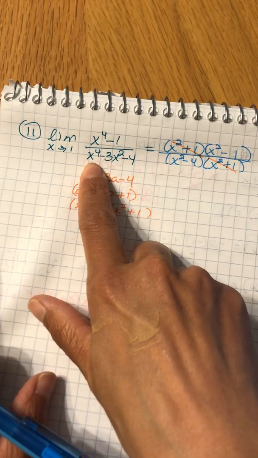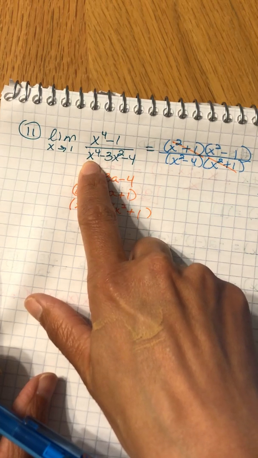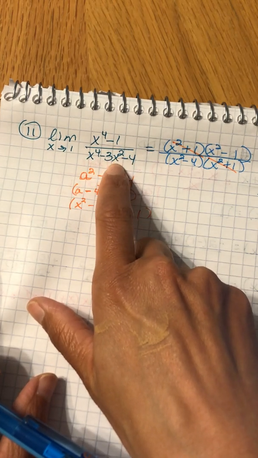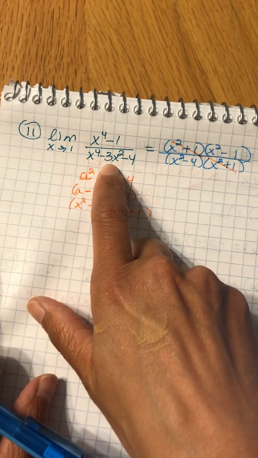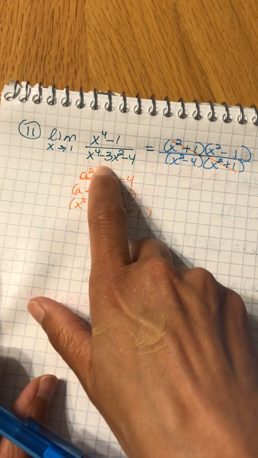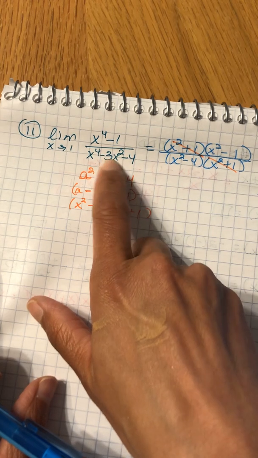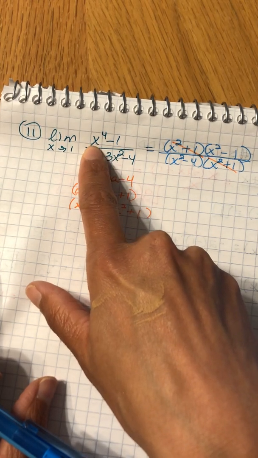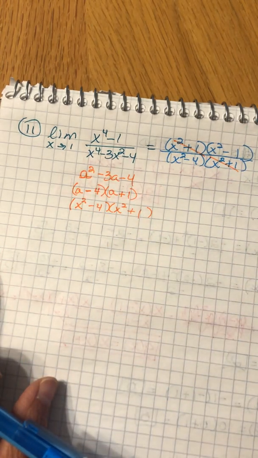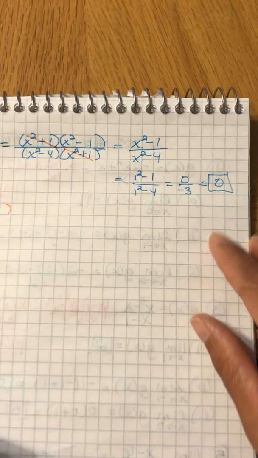I want to point out another thing on this one. If I would have plugged in a 1 from the beginning, 1 to the fourth is 1. 1 squared is 1, so times a negative 3, that would be 1 minus 3, minus 4. 1 minus 3 is negative 2. Negative 2 minus 4 is negative 6. And then if I plugged in a 1 up here, 1 to the fourth is 1. 1 minus 1 is 0. I would have 0 over a negative 6, and it's still going to equal 0.